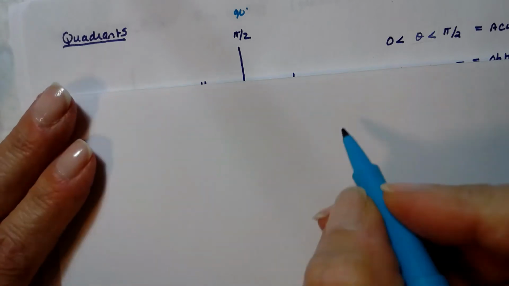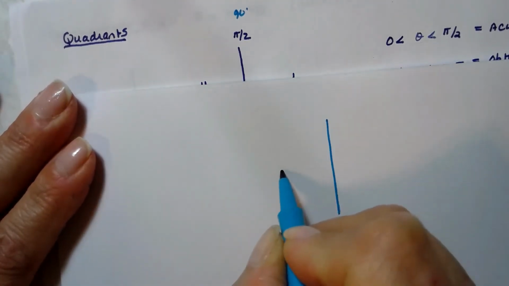All right, so in the book, on page 262, there are some examples about finding coterminal angles. And to find a coterminal angle, remember, you just add or subtract 2 pi.